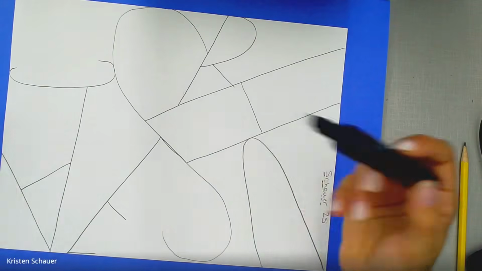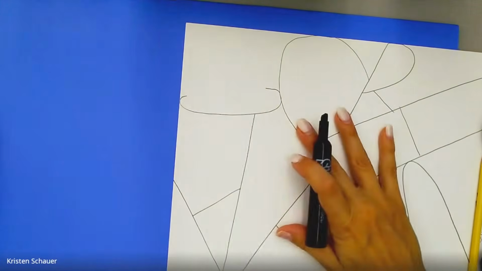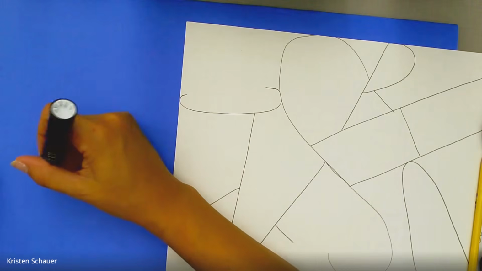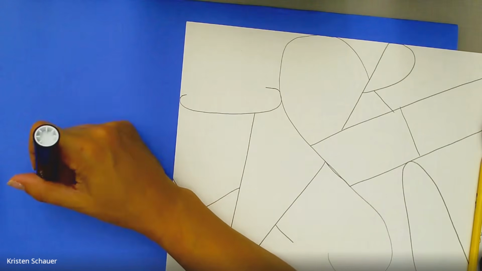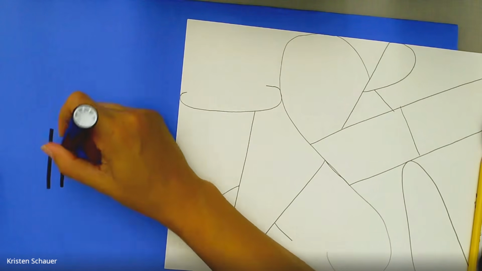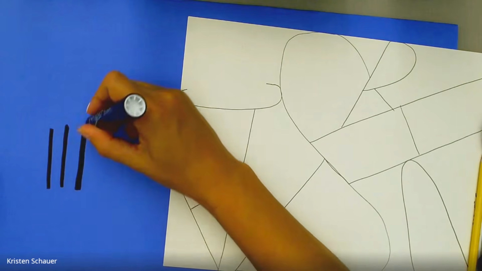And what we're going to do on your messy mats, you are going to practice first. So slide your artwork out of the way. A chisel tip, you can create 3 different types of line. You can do a small, a medium, and a thick line.